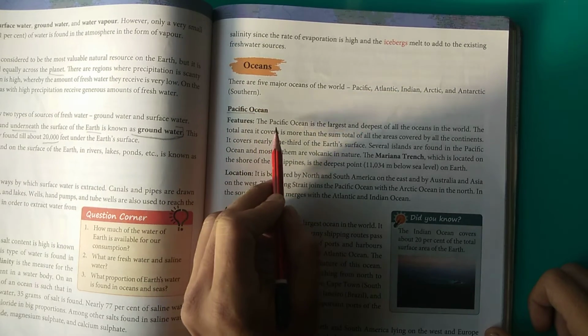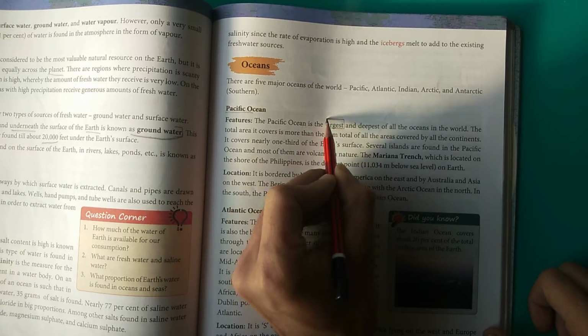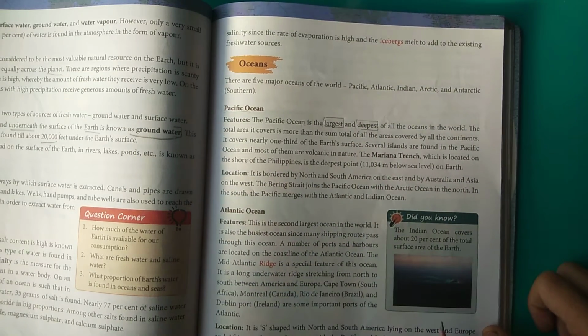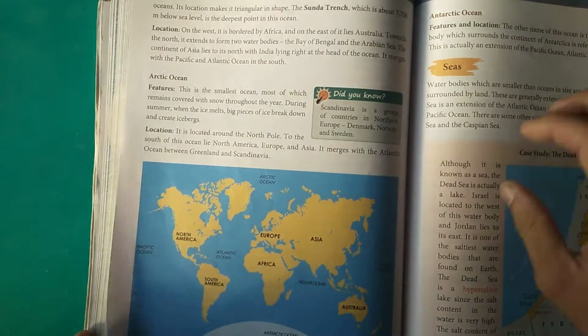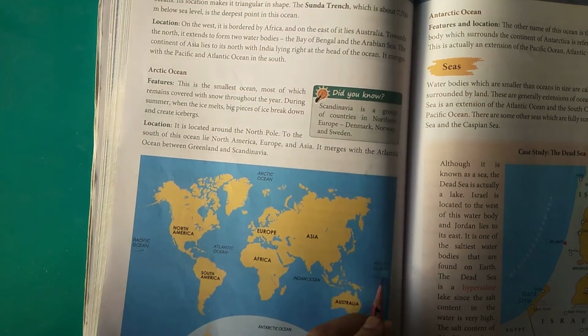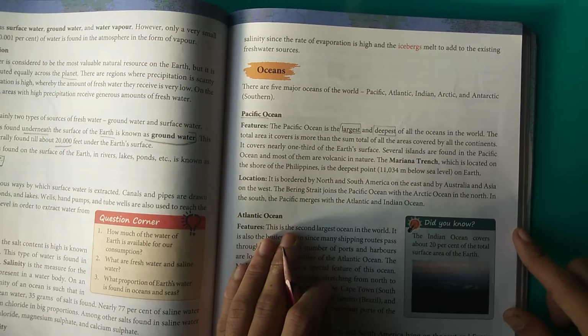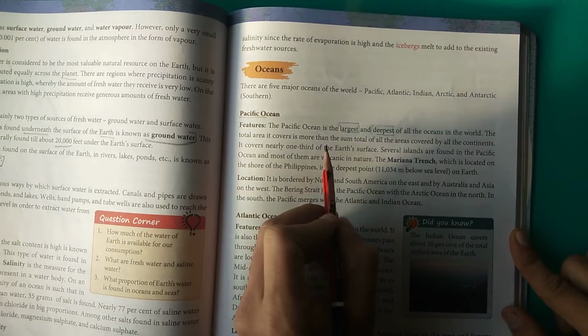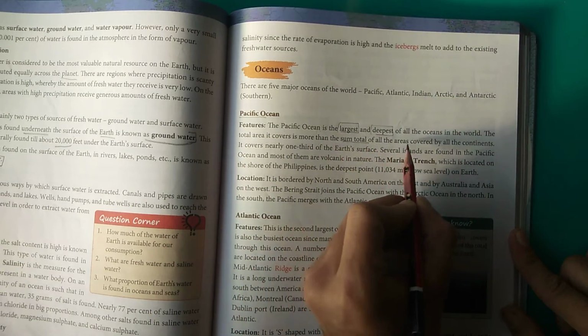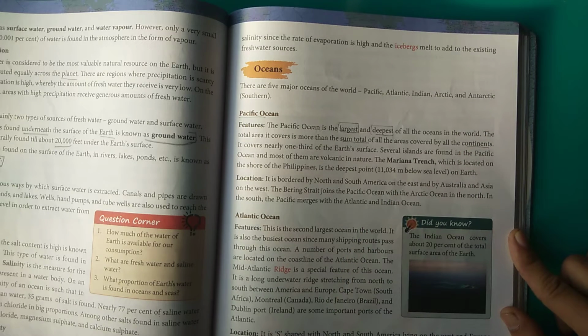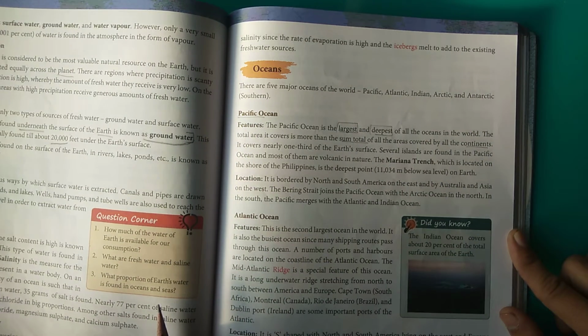Pacific. The features. The Pacific Ocean is the largest and deepest of all oceans in the world. The total area it covers is more than the sum total of the area covered by the continents. There are 7 continents. So you can sum up the total area, and the Pacific Ocean covers more area than the total of 7 continents.